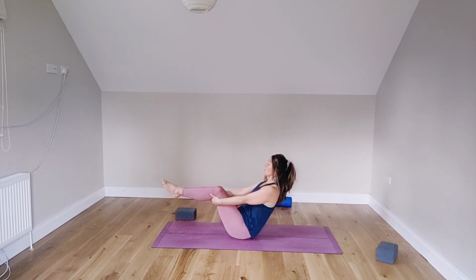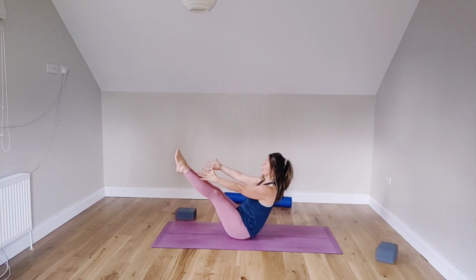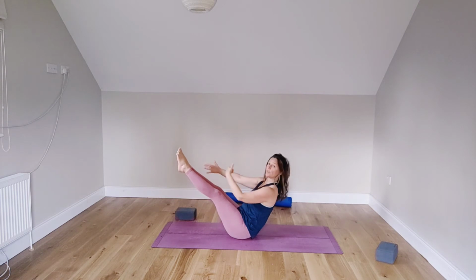Holding here, or if you can, let go of your hands. So this is 1, this is 2. You could also do this, straighten your legs and hold your knees, or for the full expression, you can take your hands off. But whichever version you choose, please work with your straight back. And we'll go for 10 breaths.